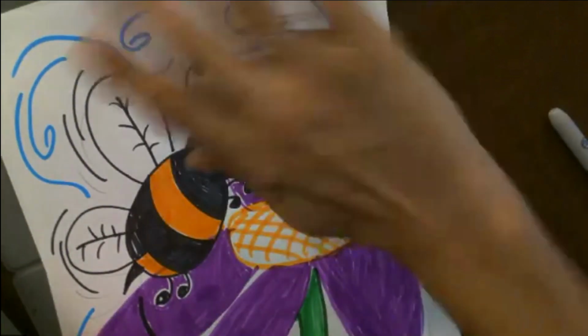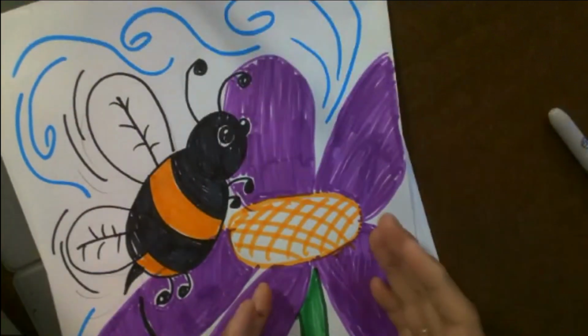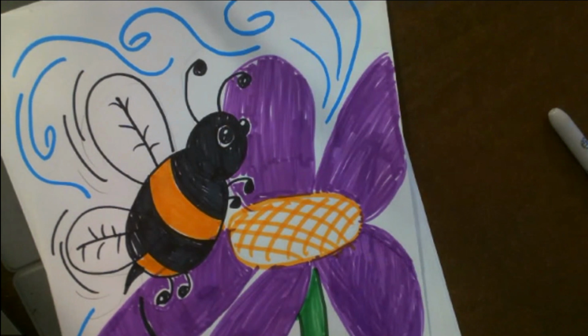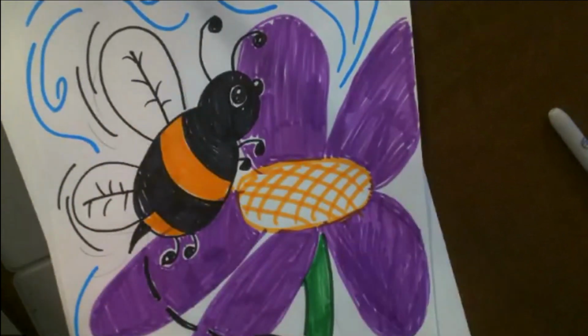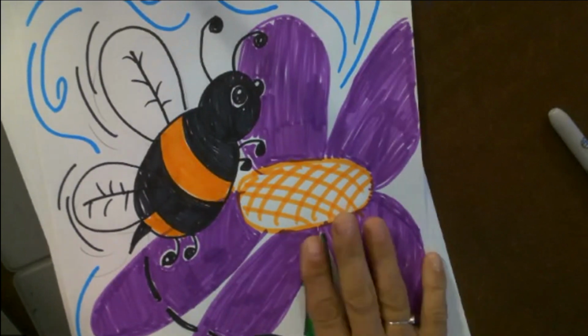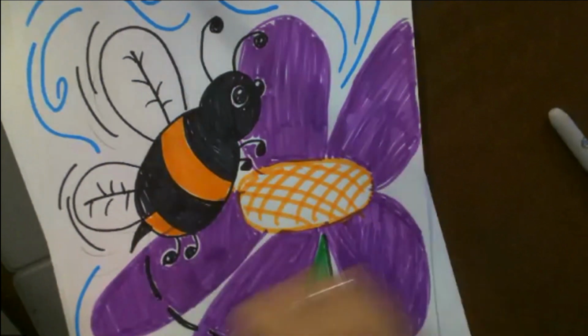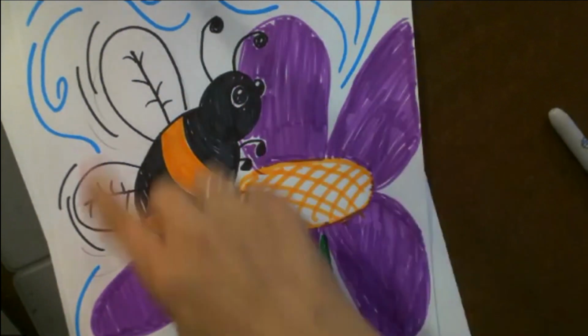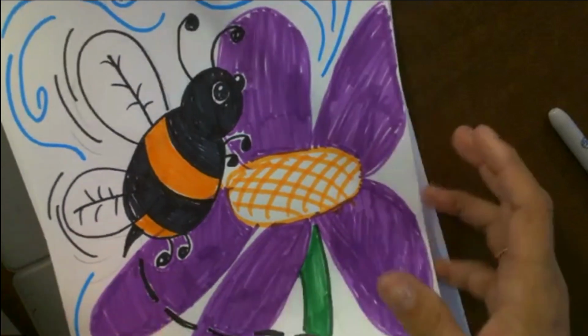So I could have made this picture without all the lines. It would have just been a bee on a flower. But instead, I chose to add some movement lines so it looks like the bee is landing on this flower. So we're going to do this step by step. We'll always do all the big shapes first, like the flower and the bee. And then we'll worry about all these teeny tiny details after, okay?